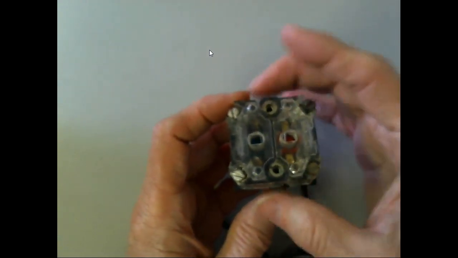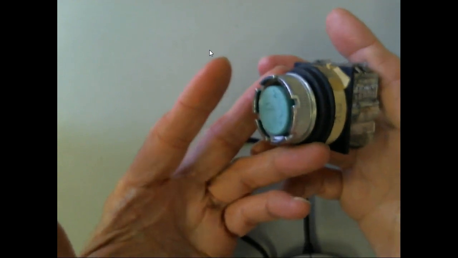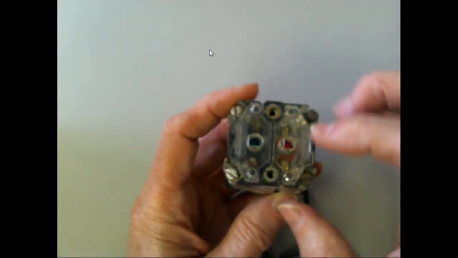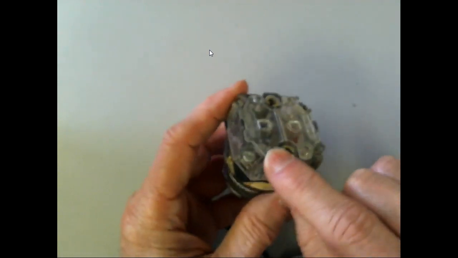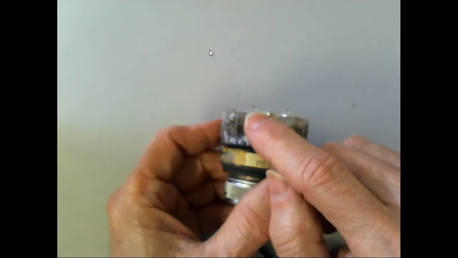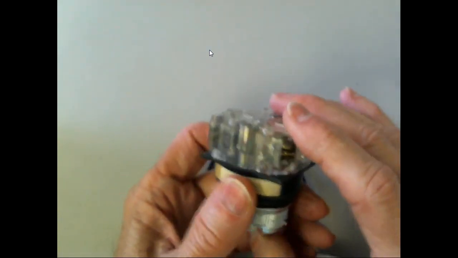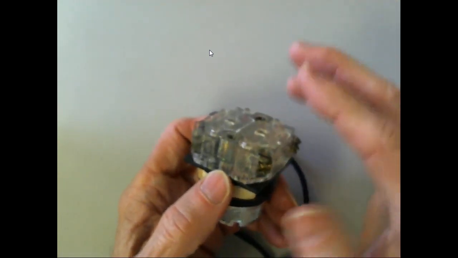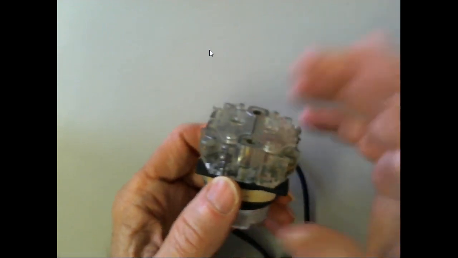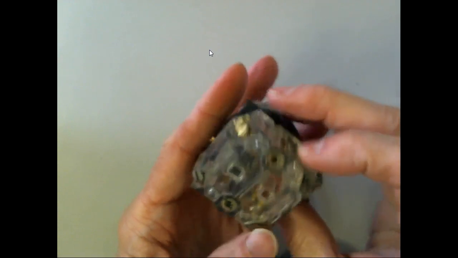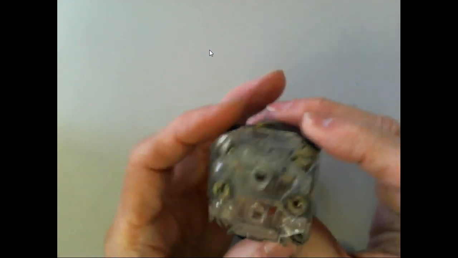If we got a problem with them, instead of replacing the operator and everything, we can do what? We can just replace the contact block. And then we can keep stacking these things up. You'll see these little alignment keys right here. So one operator might be operating what? 15 different contacts or more than that. Right? That makes sense?